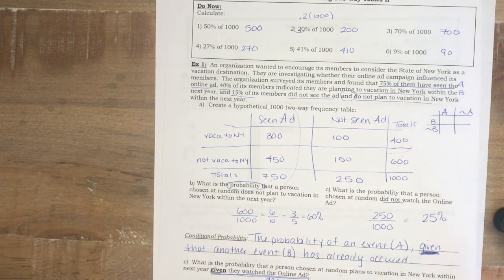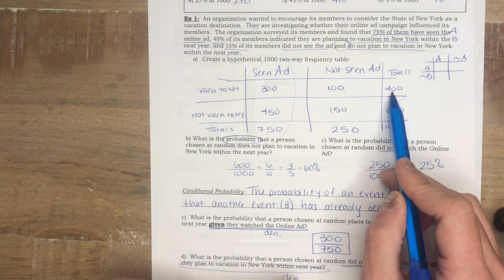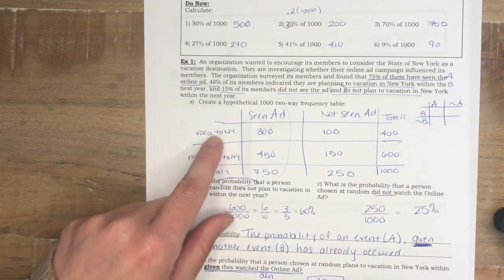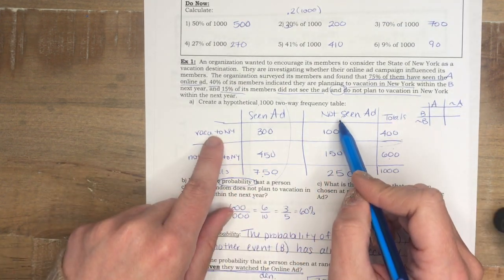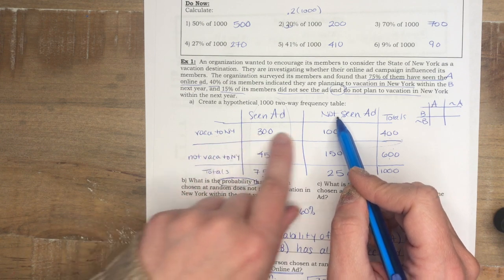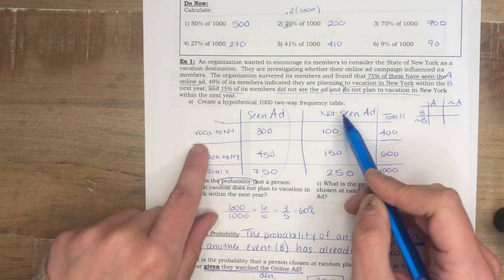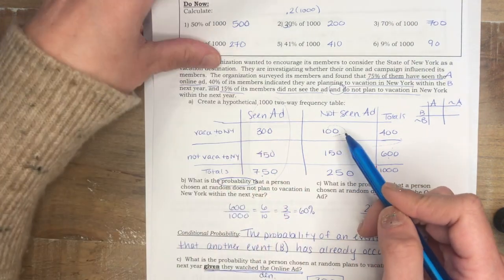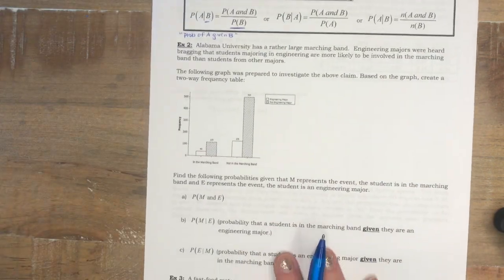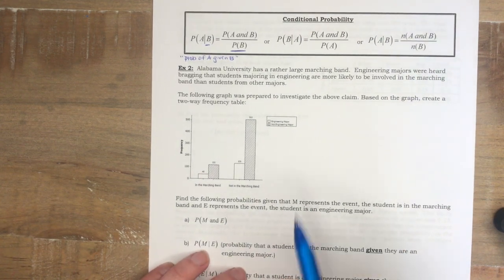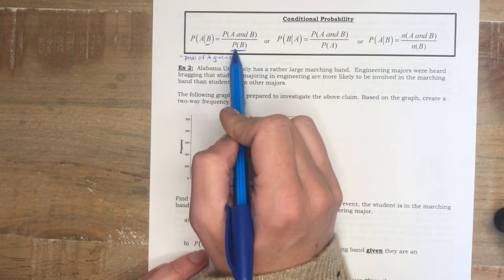So like going down to the last one, right? Out of 400, so 400 is vacation to New York. The top number was 100. 100 was the "and" of vacation to New York and not seen the ad. So the top number is always that intersection of those 2 things that you want to happen. So if you look here, it's probability of A and B over the probability of B.